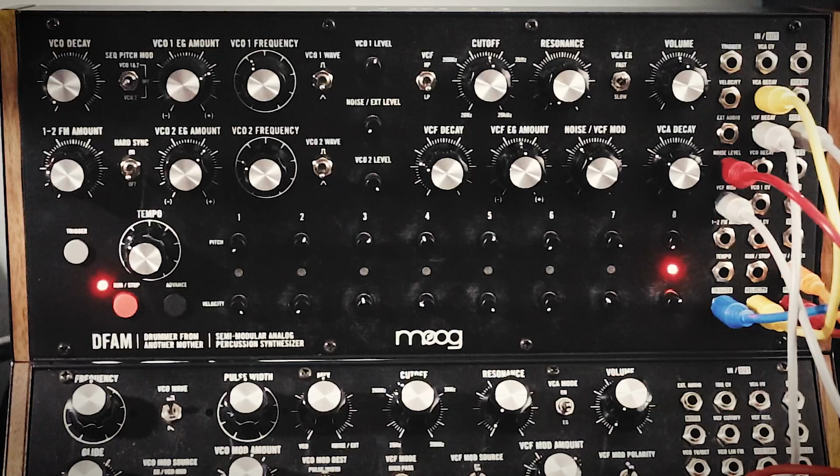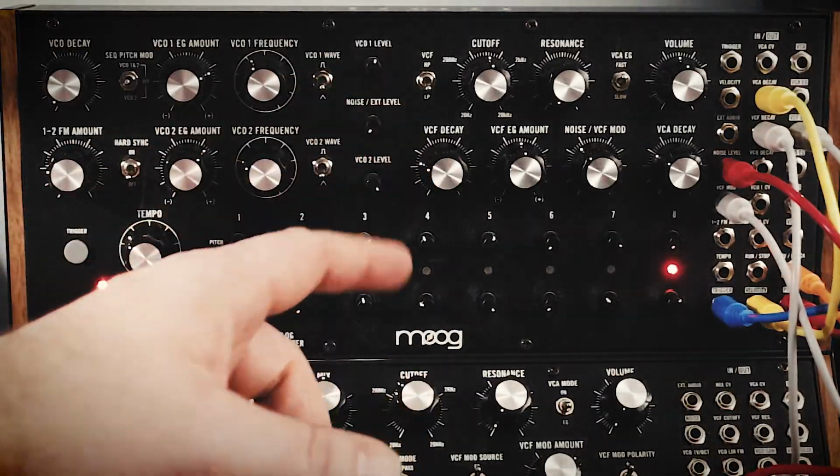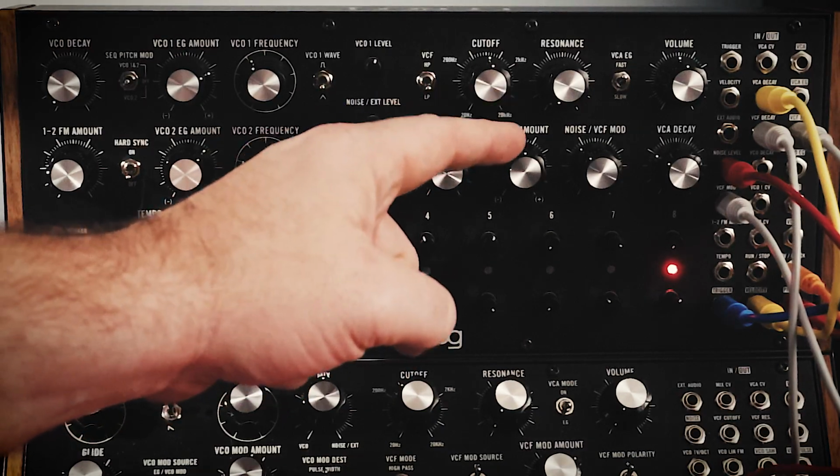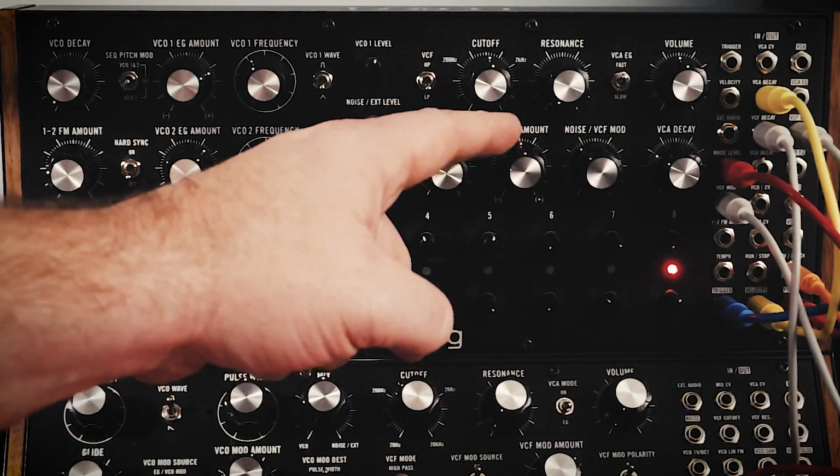I should note that while I'm playing it, the knob that I mostly play around with is the filter envelope amount.